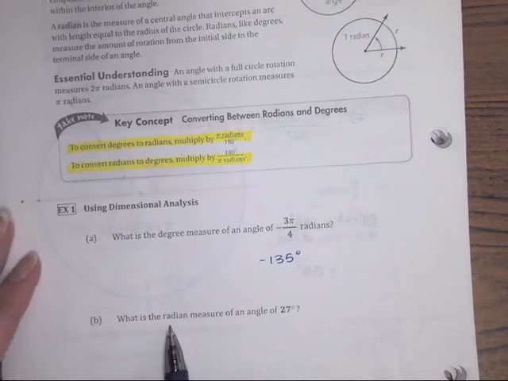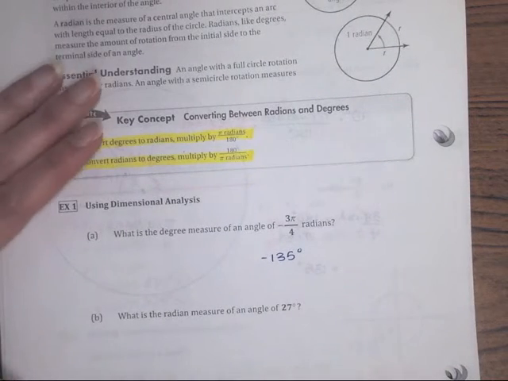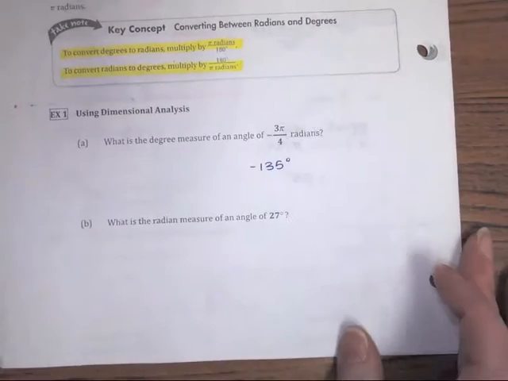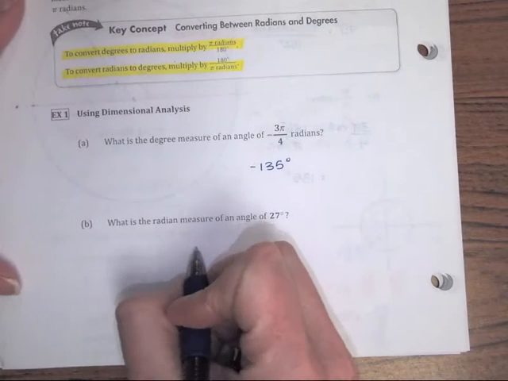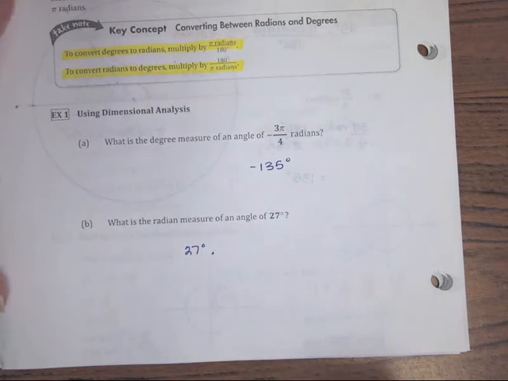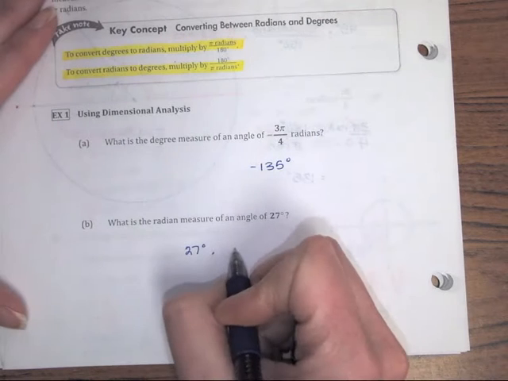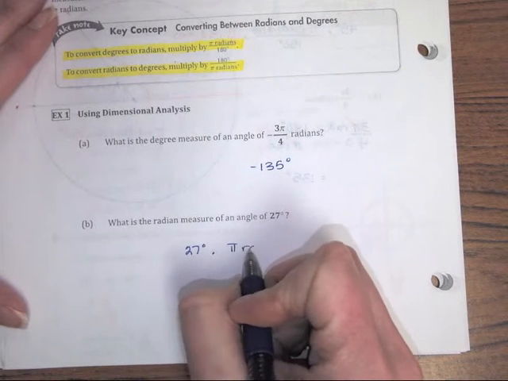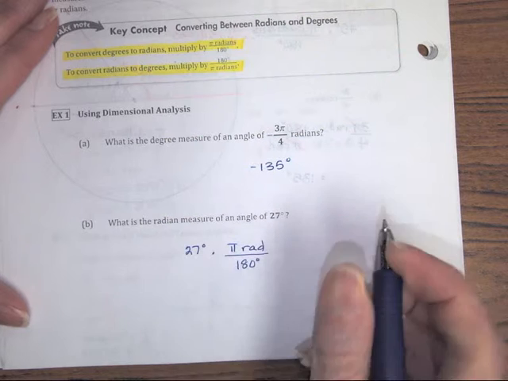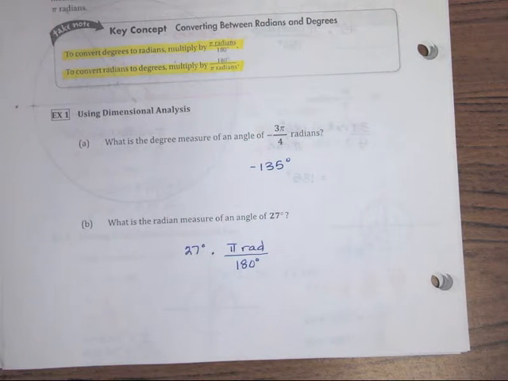So what is the radian measure of an angle of 27 degrees? Well, we're going to need to calculate that. So I have 27 degrees. Now, what's going to go on top? The radians. So pi radians over 180 degrees. Now, when we have radians, it's super nice if we can keep them in fractions.